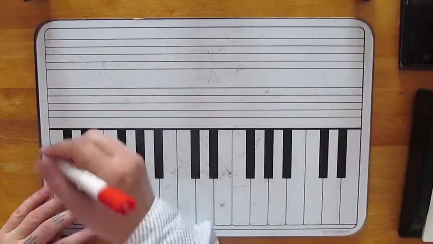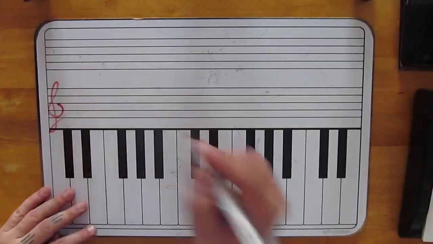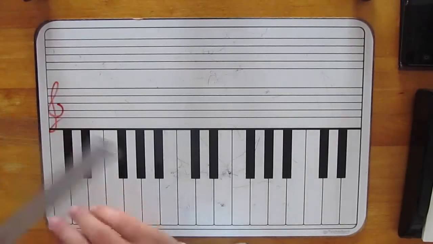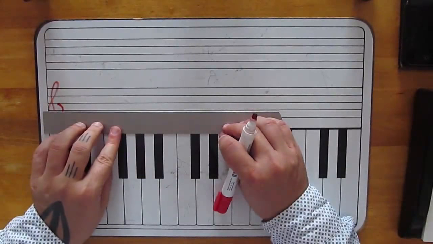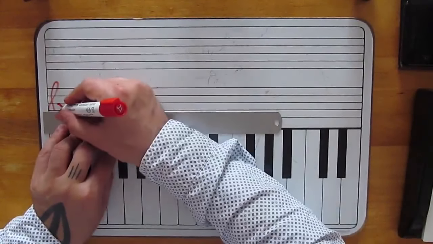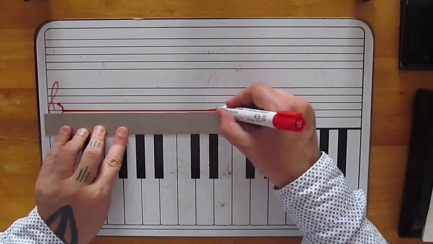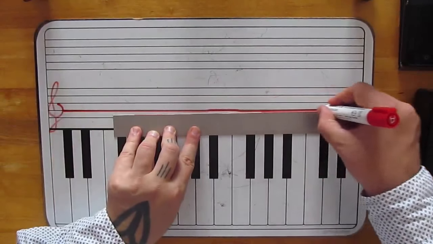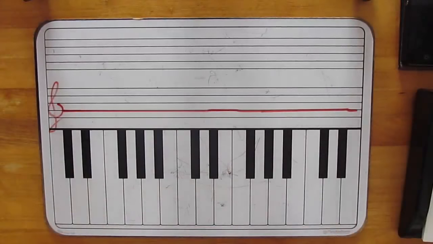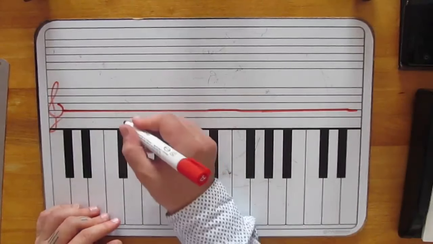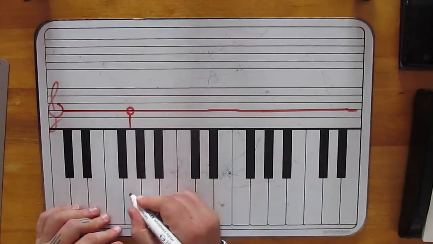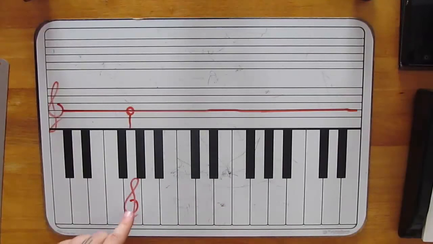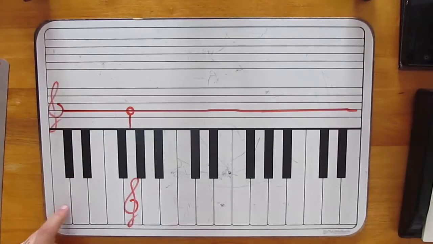Okay, now so far we have seen how the treble clef assigns G above middle C to the second line from the bottom of the staff. The second line from the bottom becomes G above middle C. So let's do it in red, and let's do it here. Now that's G above middle C. Middle C is here now, okay? Middle C is here.